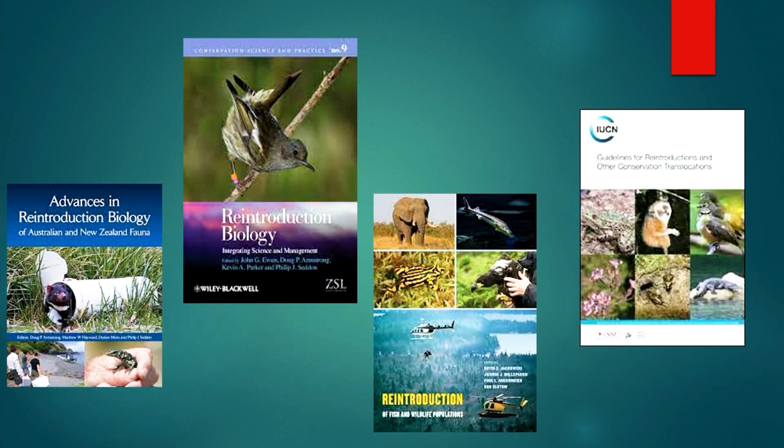This has started a whole group of texts, and people are defining all sorts of ways. Reintroduction biology is a more recent book that was written, but it's also generated a lot of groups coming up with guidelines for translocations from countries. The U.S. Fish and Wildlife Service has one. IUCN has one as well. So it's a new market in many ways. It's been going on for a lot of years.